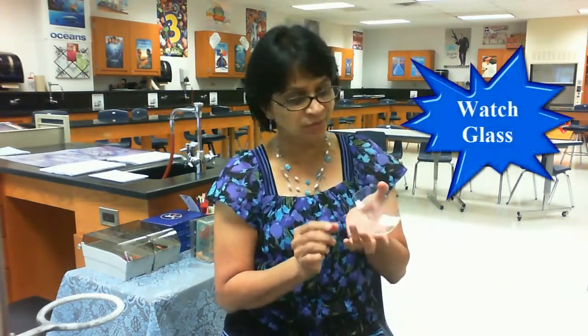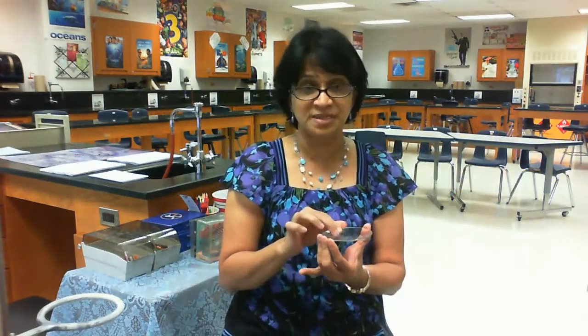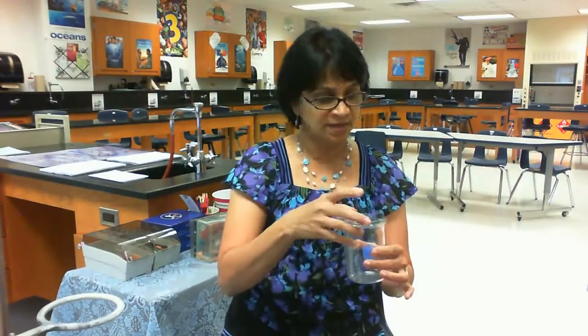Coming back to something which is a watch glass, something that looks like a glass plate. It's a shallow, concave plate, and it can be used for keeping or measuring some stuff. We can also use this as a lid over the beaker to protect the liquids for a short time.